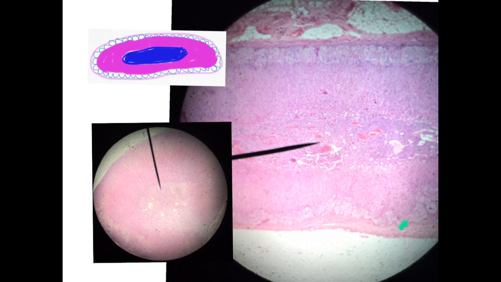Notice here the zona glomerulosa, also very nice. And the fasciculata, reticularis, and the medulla. Very characteristic is the zona glomerulosa.